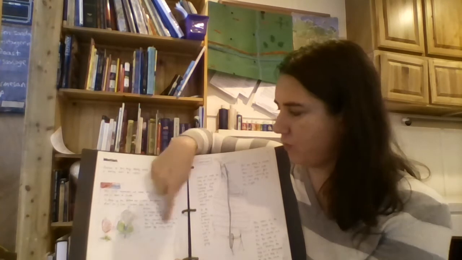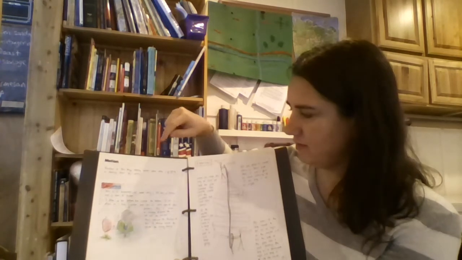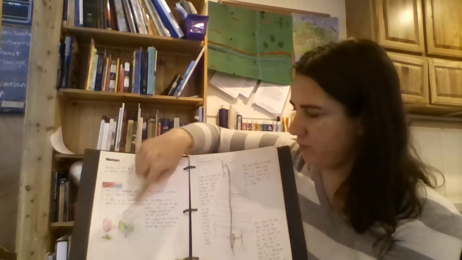And here's one about motion. So we did an experiment, and here I wrote in the experiment. I did the writing, but they told me what to write. So they dictated to me, and I wrote it. And this shows the experiment that we did. We made hovercrafts. And then they drew a balloon to show how the balloon is like the hovercraft.